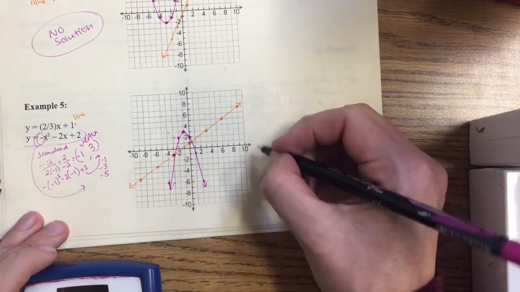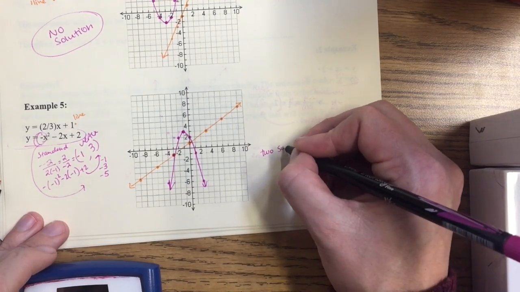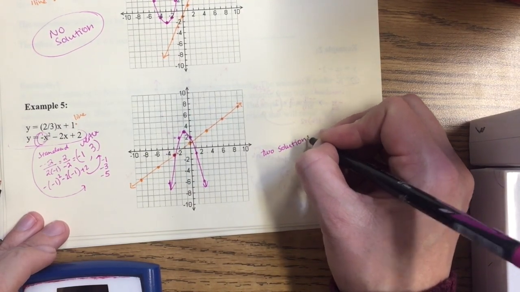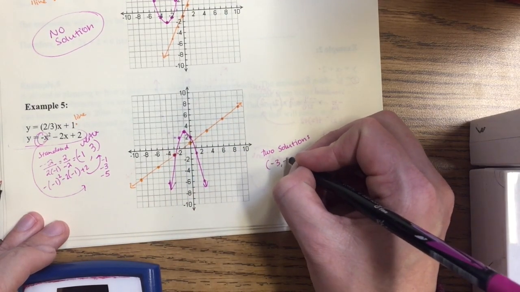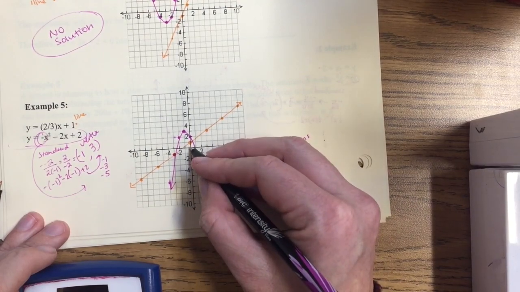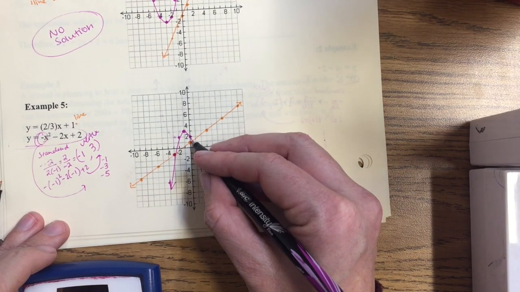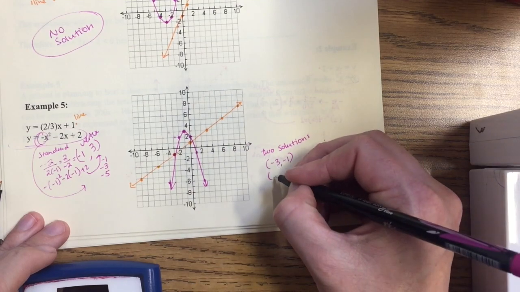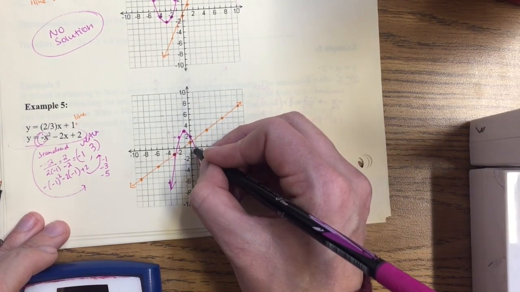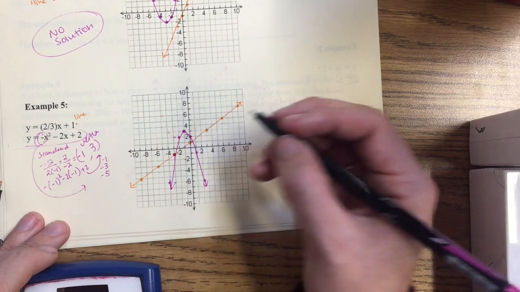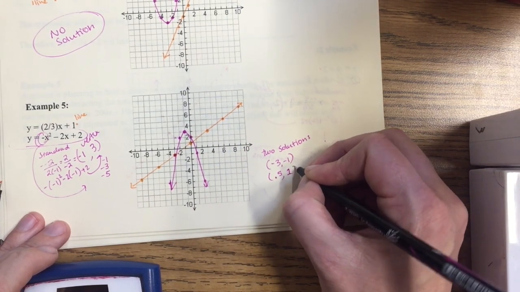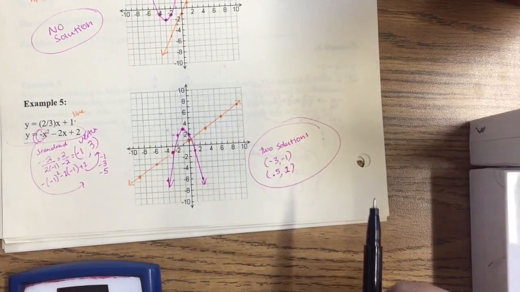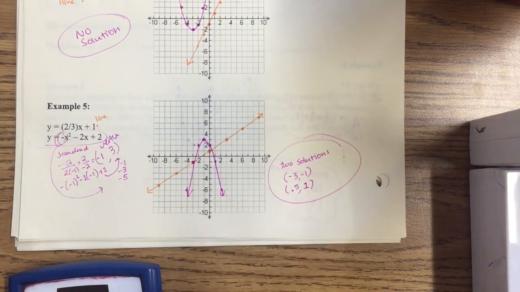There are two solutions. One is at left 3, down 1, and the other one is at, I'm just going to estimate and say it's 0.5 up 1-ish. Just estimate the best that you can. And that is how you solve systems of equations by graphing.